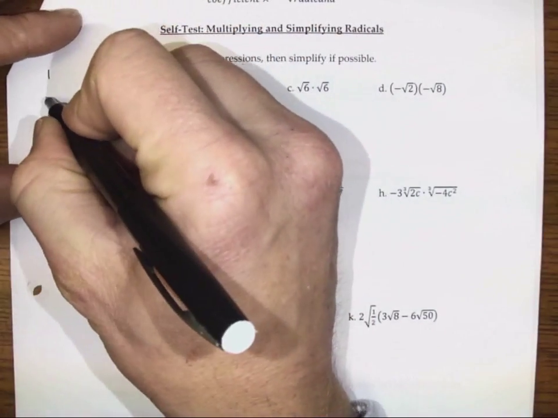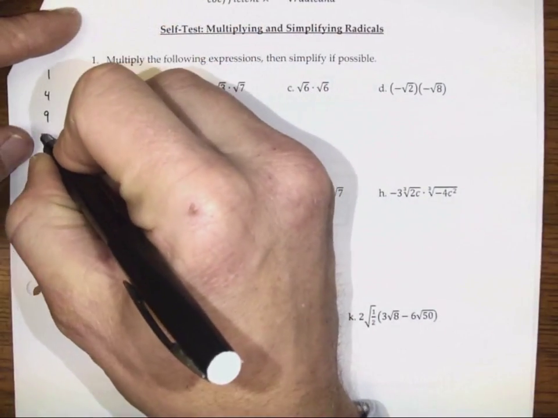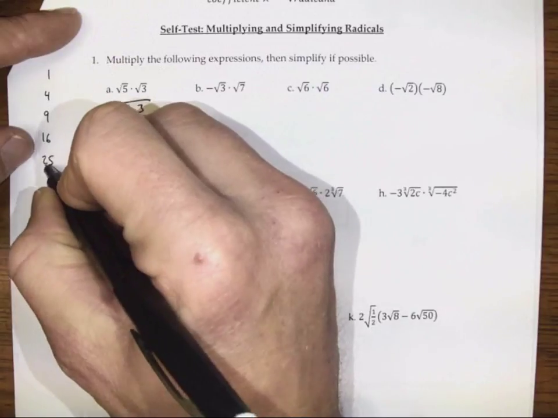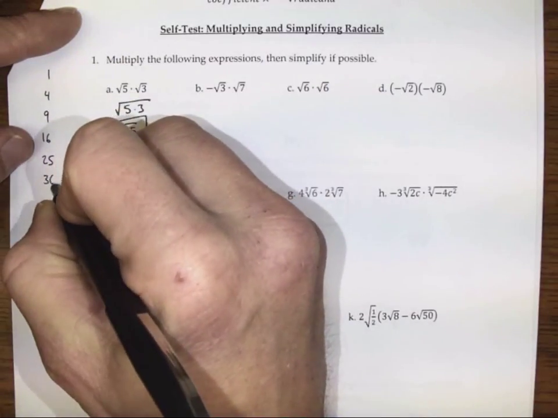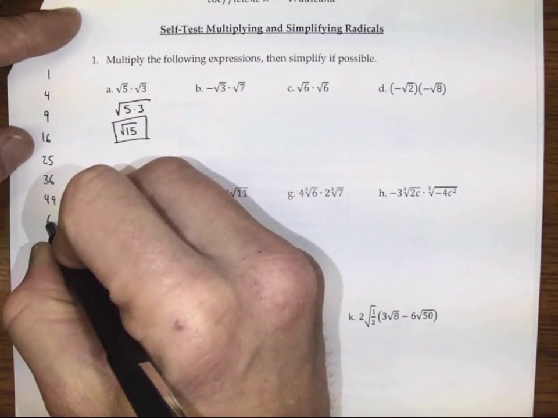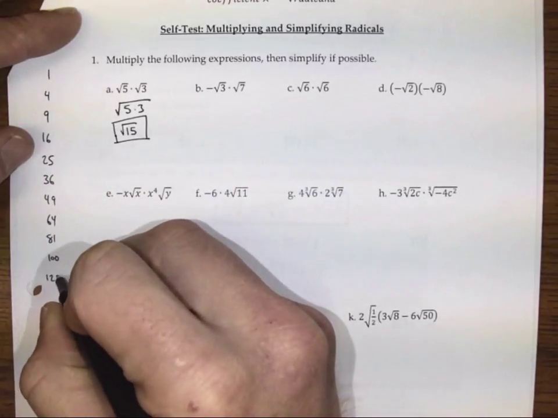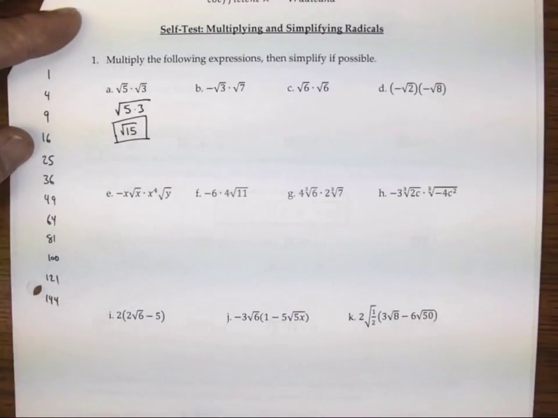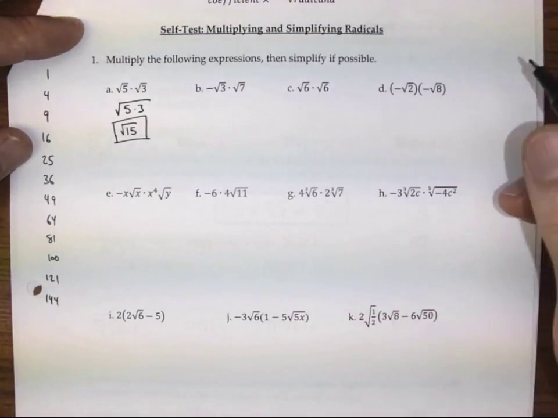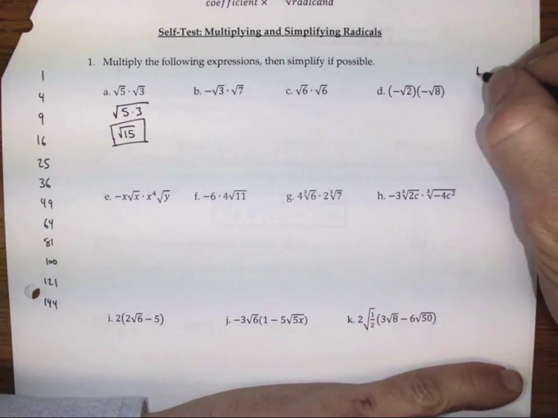To do that, I'm actually going to write all my perfect squares along this margin. 6 sixes is 36, 49, 64, 81, 100, 121, 144, and hopefully that's all the perfect squares we're going to need. I'm also going to write down the perfect cubes over here.